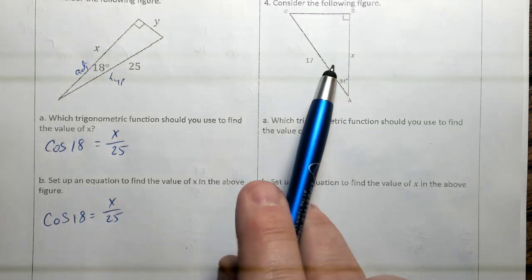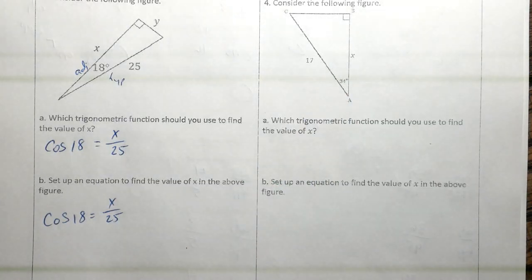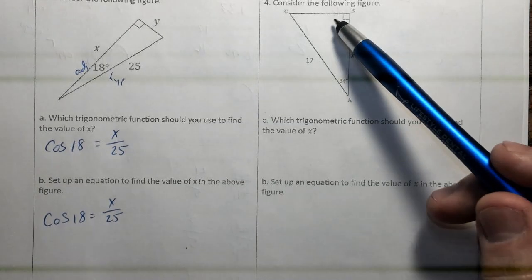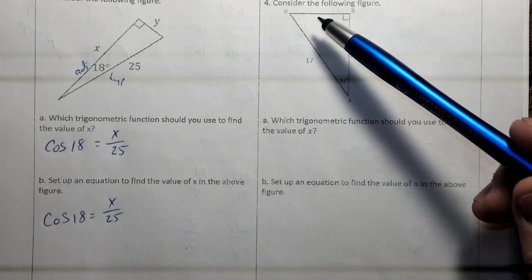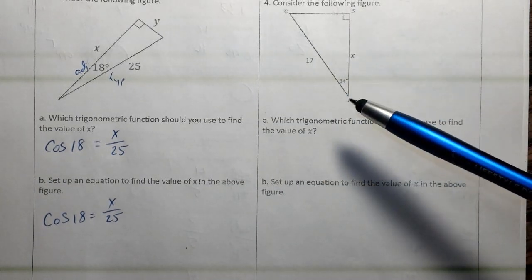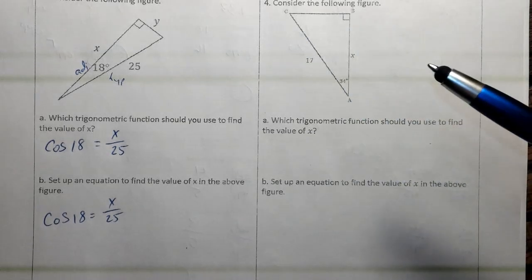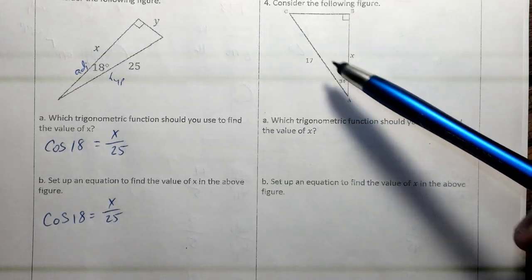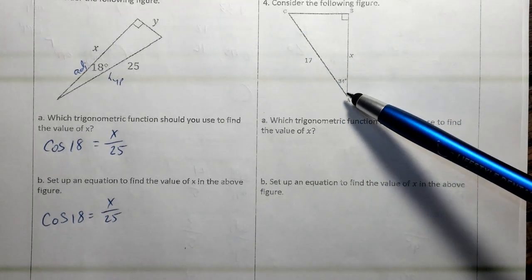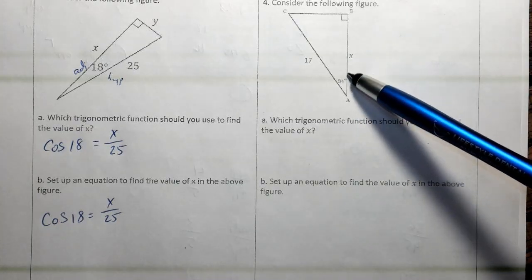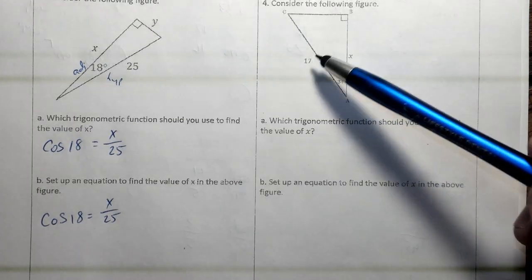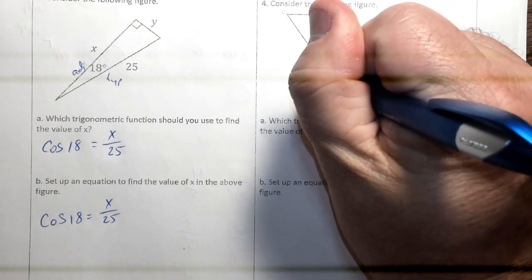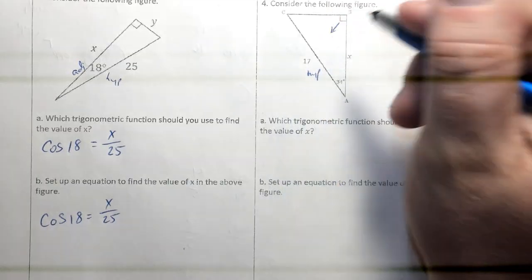But let me go ahead over here, and we'll do both of those together at the bottom. I can scoot the page down. But number 4, consider the following figure. Again, 90-degree angle. Right triangle. This one has 34, nothing here, so we're using this guy. This is the adjacent side because this is the hypotenuse, always across from the 90-degree angle.